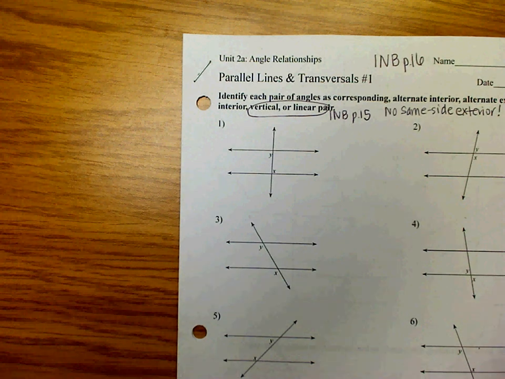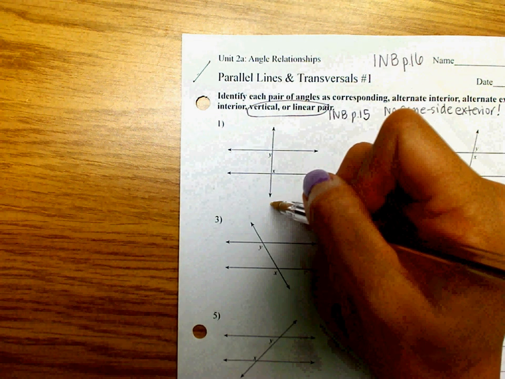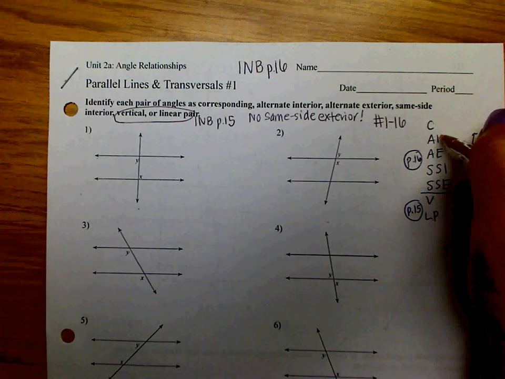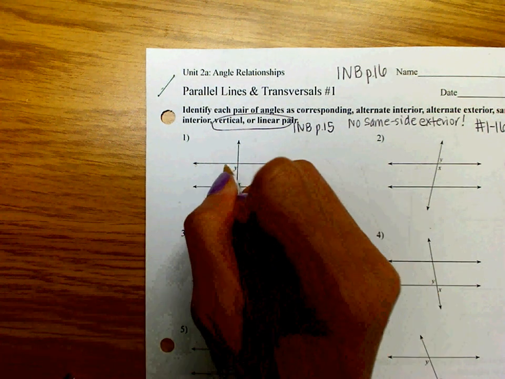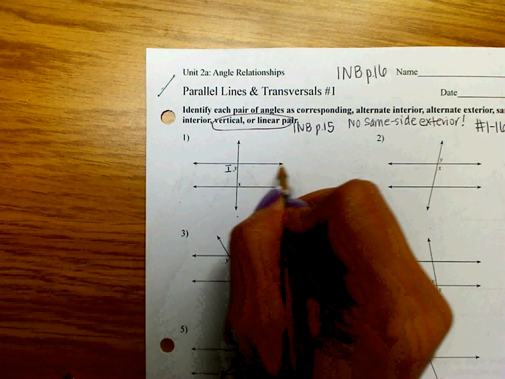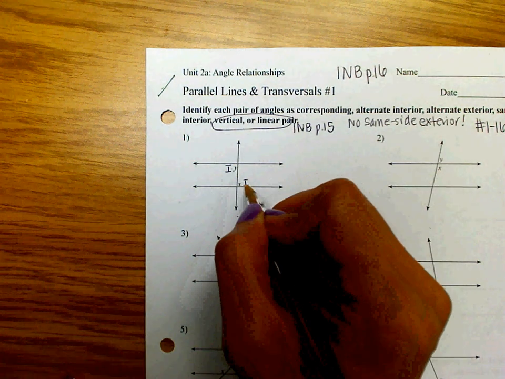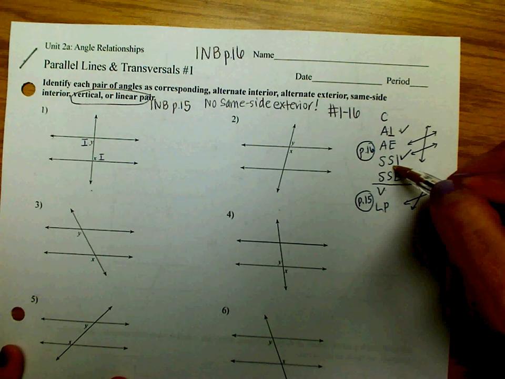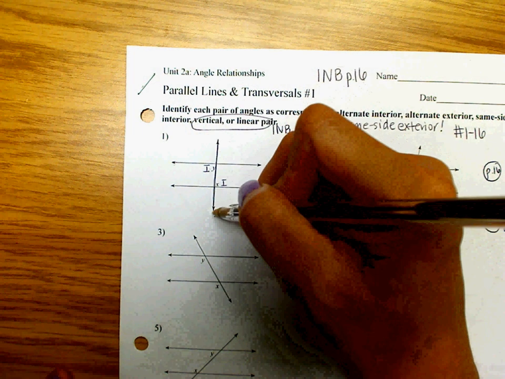Here's what I suggest. Since you have a pair of parallel lines cut by a transversal, you want to look for if you have either interior angles or exterior angles. So, since the angle Y is between the 2 parallel lines, this is in the interior. Since the X is also between the parallel lines, it's also in the interior. When you have 2 interiors, it's gotta be one of these because they both have the letter I. They're both interior angles. So the question is, are they alternate or are they same side? So alternate means that they're on opposite sides of this transversal.